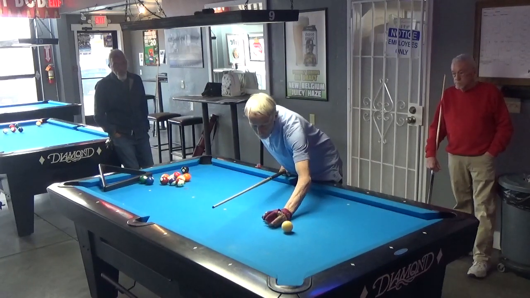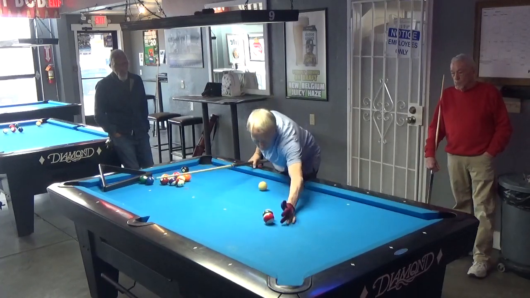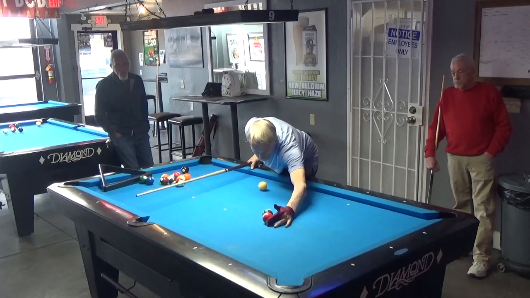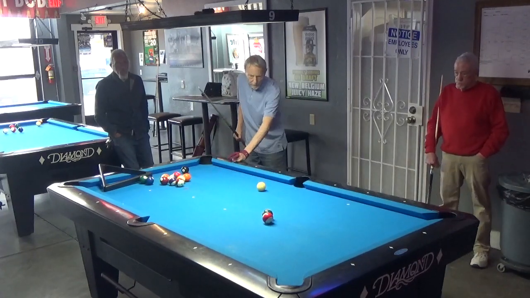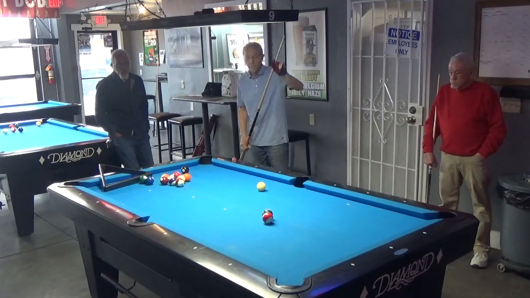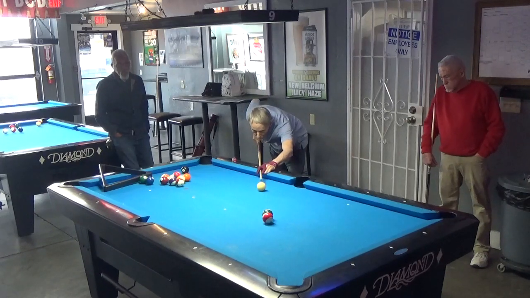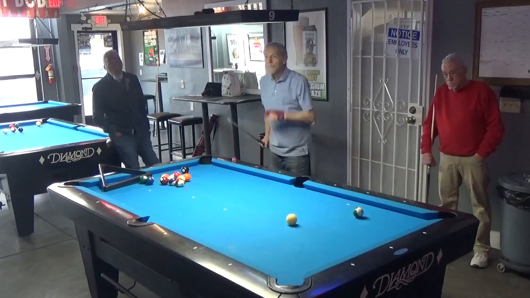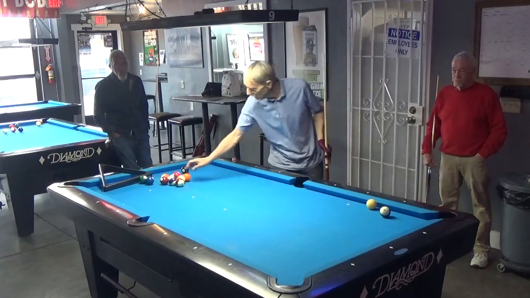But I did want you to notice that these shots are makeable. In other words, you'll notice that the 11 is going to miss the pocket by probably about 3 or 4 inches. But if I hit it on the right side of the frozen combination, it throws right in the middle of the pocket. And you notice I didn't hit it that hard.